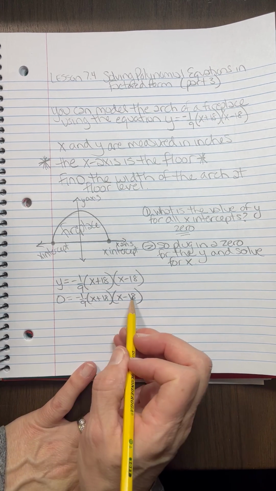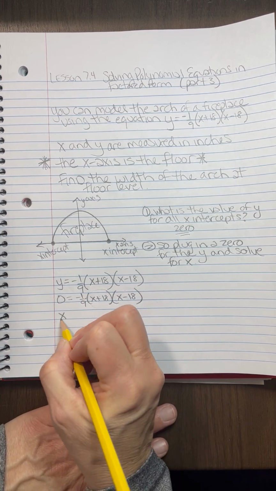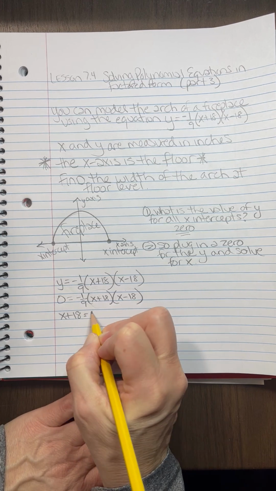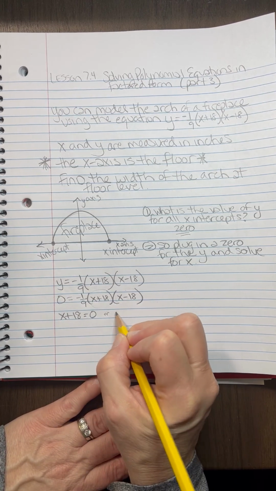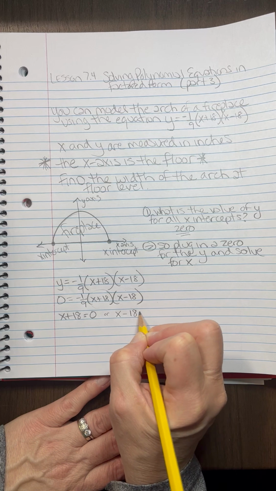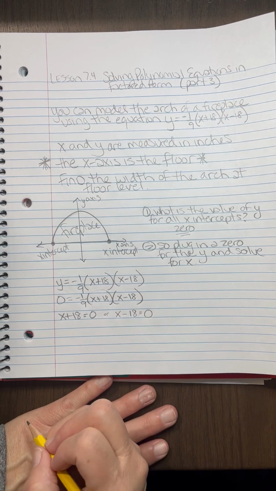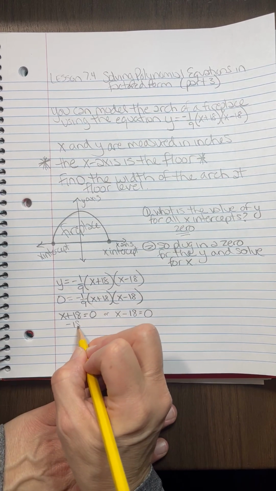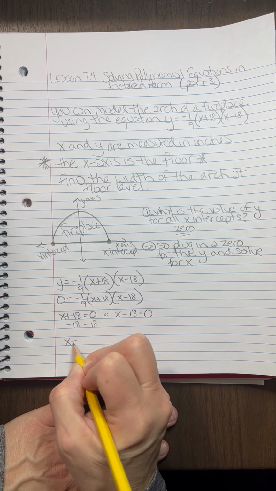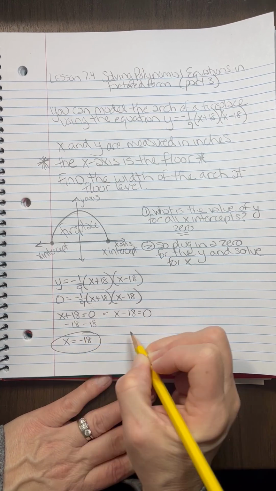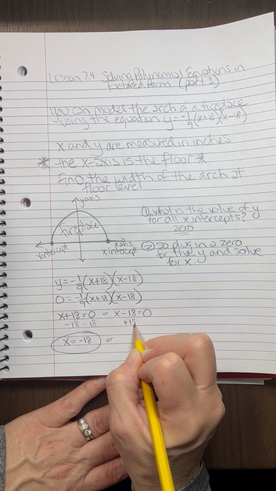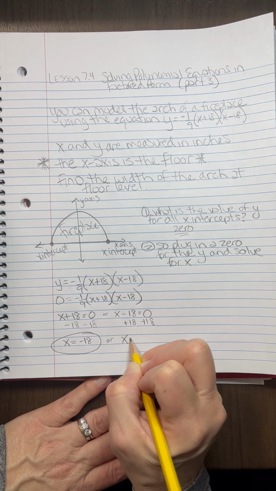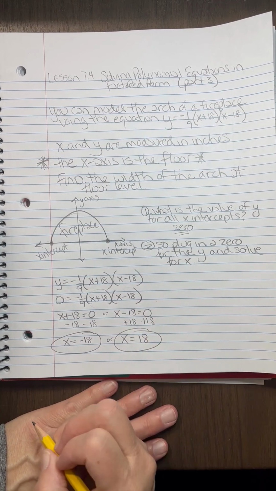All right, so we're gonna take the two factors, right, that have x's in them. X plus 18, set that equal to 0, or x minus 18, set that equal to 0, and solve. So subtract 18, so x is going to be negative 18, or x is going to be positive 18.